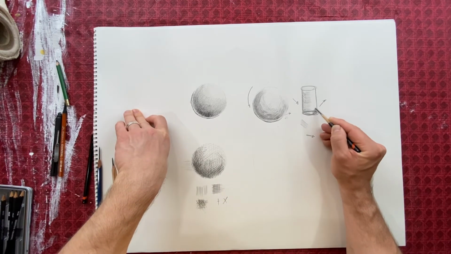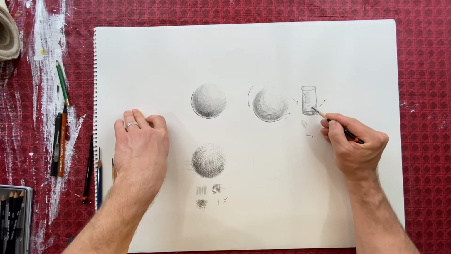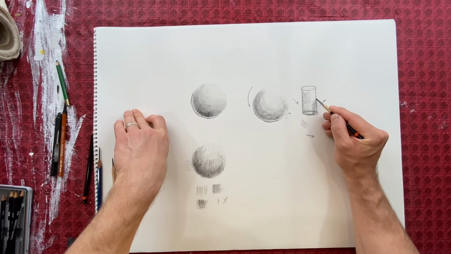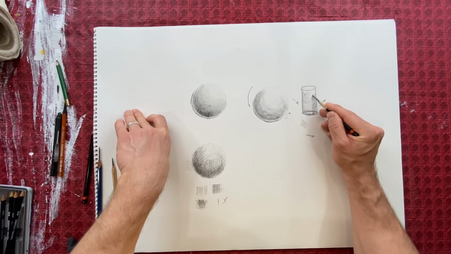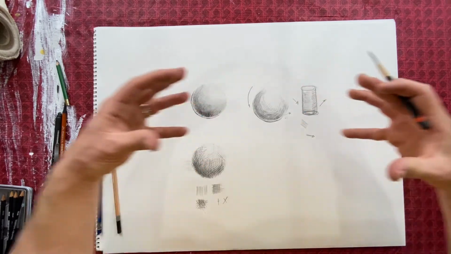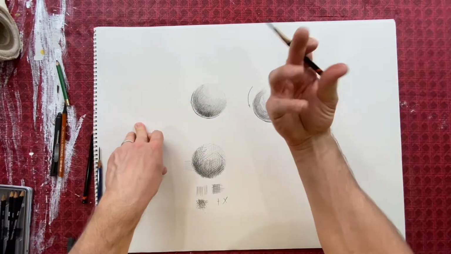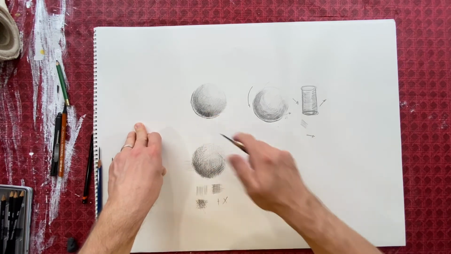Now, I don't know what the name of this is. It's just a modified hatching technique. And what that does is create the illusion of volume without using transitional tones so much.